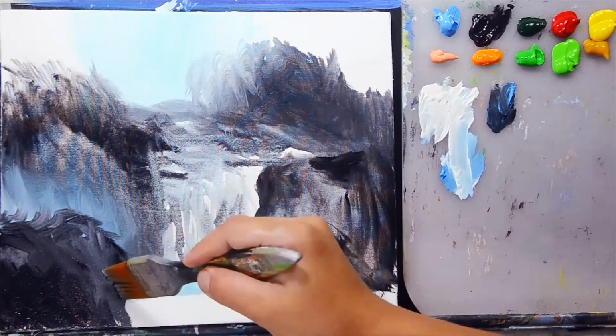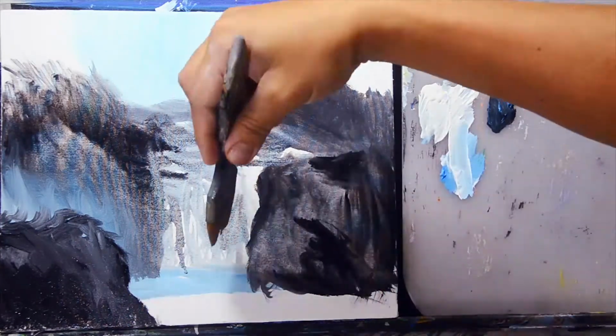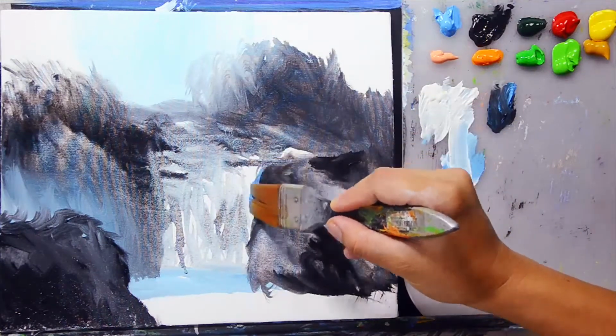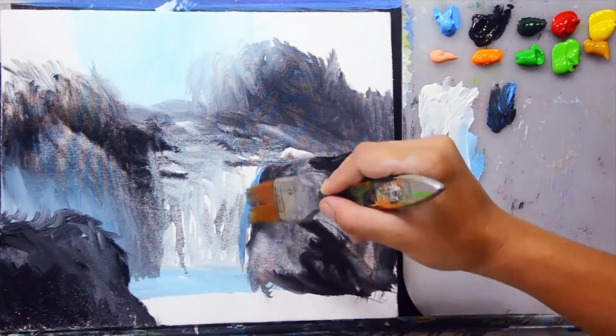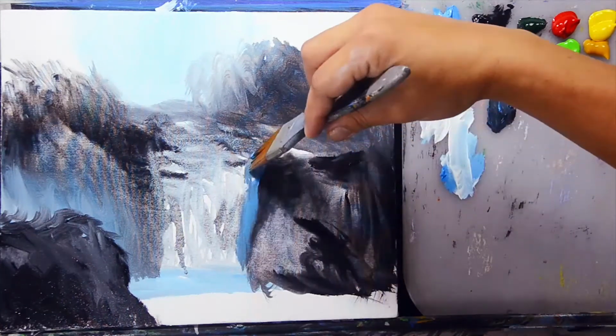It's there. Using this mars black color. That one there. Then the cobalt blue here. I'm going to paint also the cobalt blue in this area. I'm going to trace this small plateau just there. Cobalt blue.